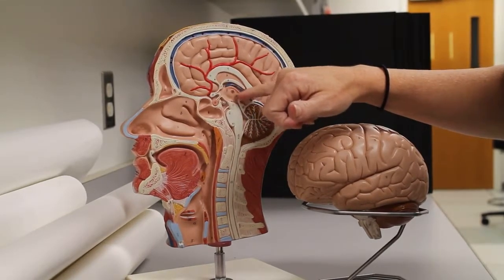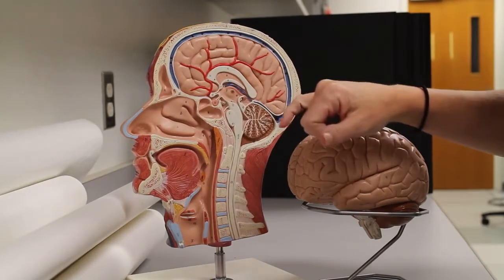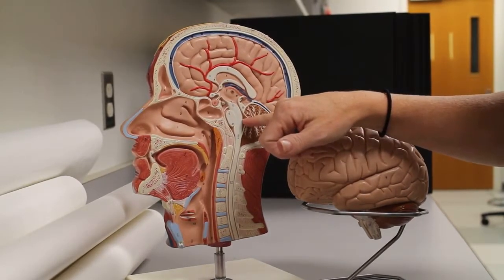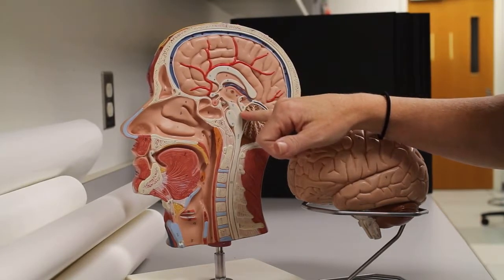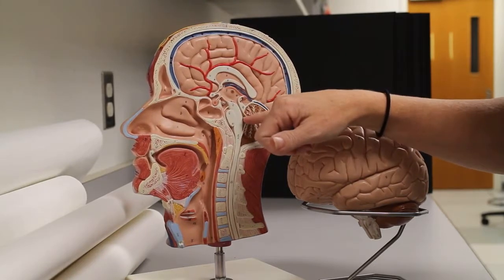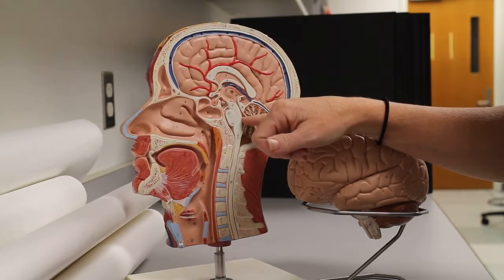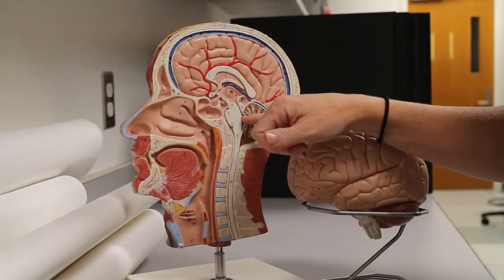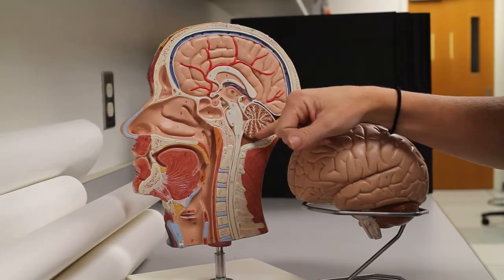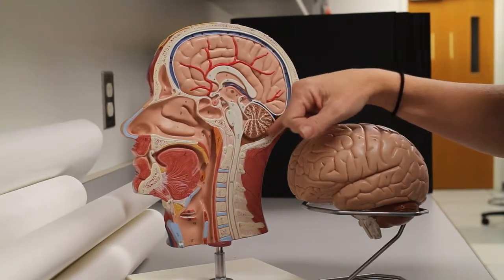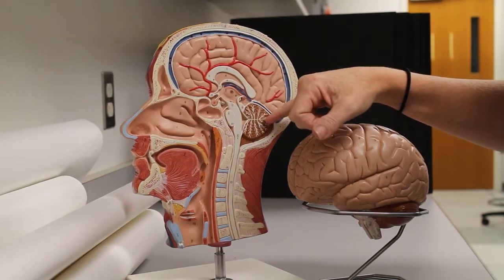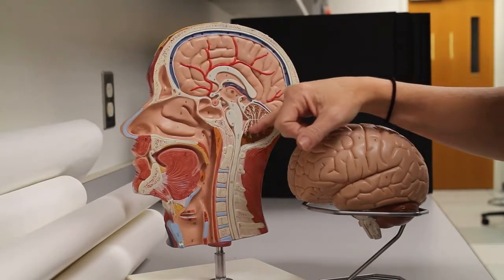Surrounding the thalamus is the third ventricle. Connecting the third ventricle to this region here is the cerebral aqueduct, and this region, which would be surrounding the pons and the medulla, is the fourth ventricle. Those are spaces for cerebrospinal fluid. Behind the fourth ventricle you have again the cerebellum, where the white regions that look like a tree are the arbor vitae of the cerebellum.